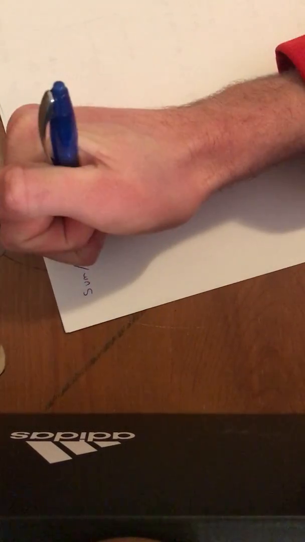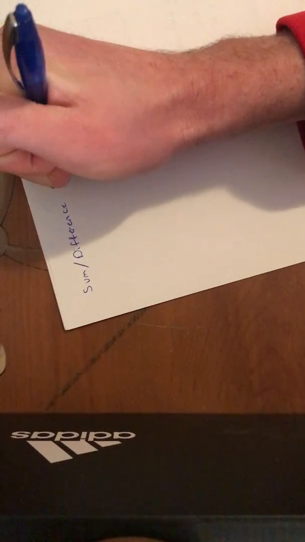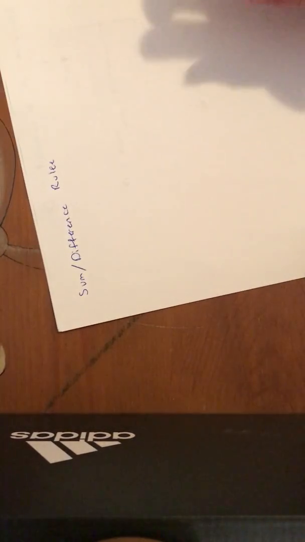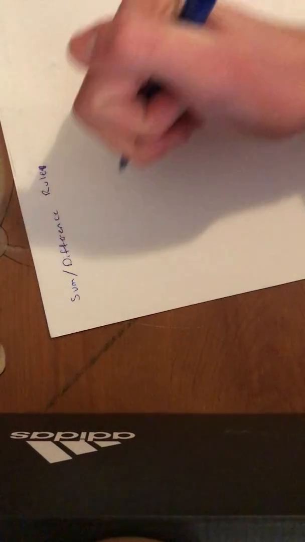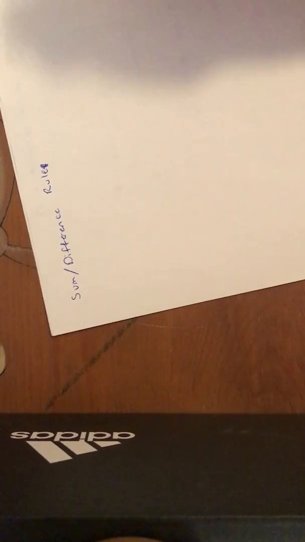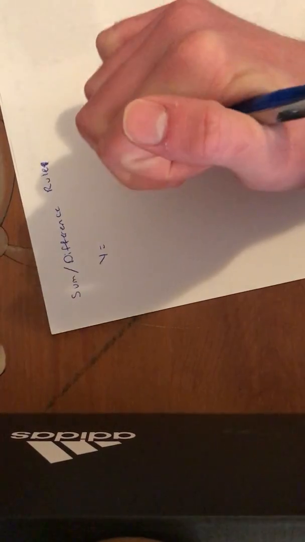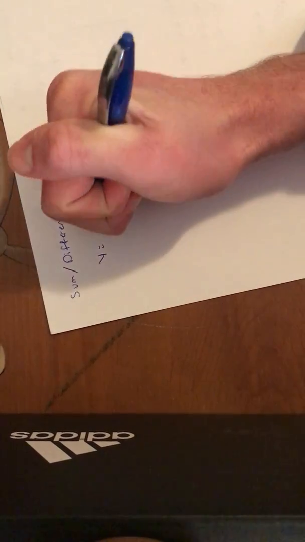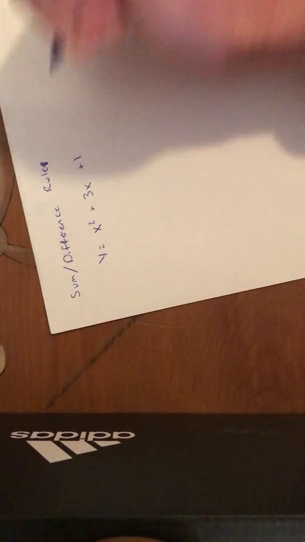Okay, the next rule is called the sum/difference rule. And what this says is I can break up, say I have an equation like y equals x squared plus 3x plus 1.